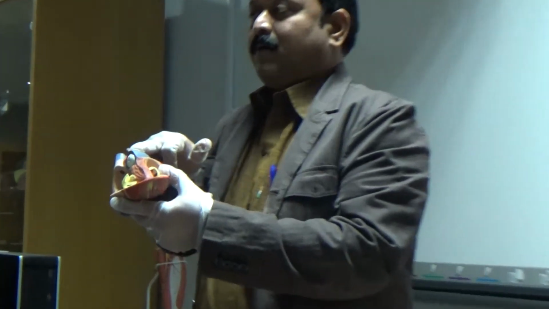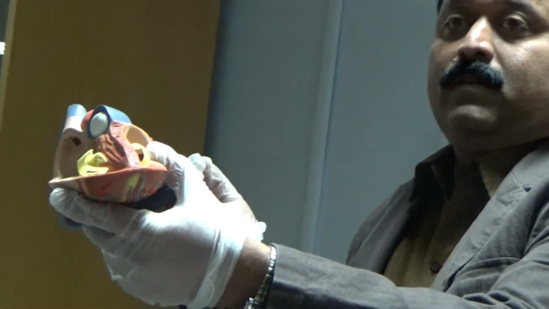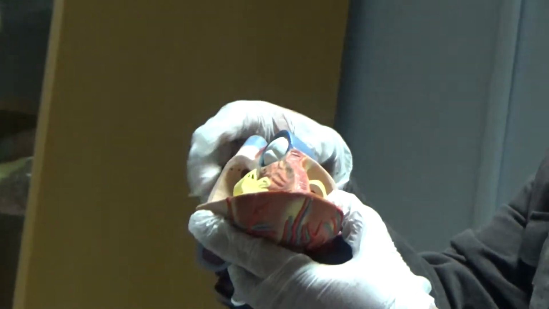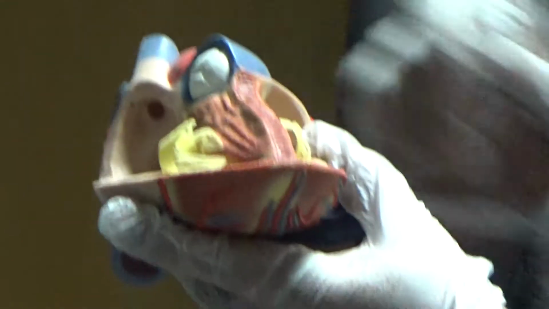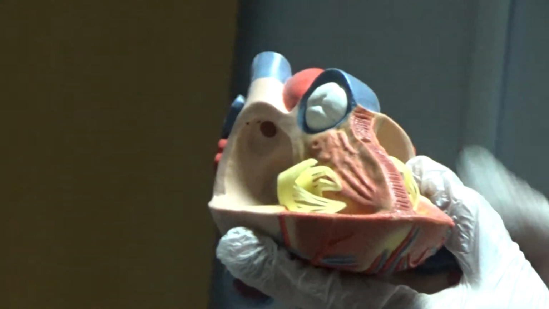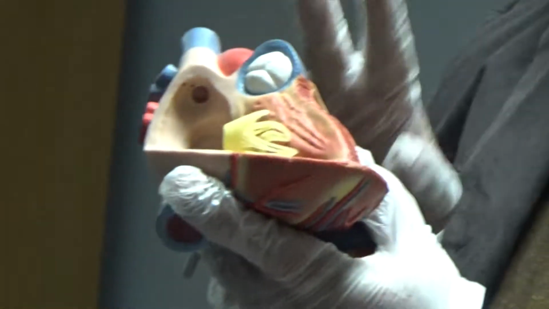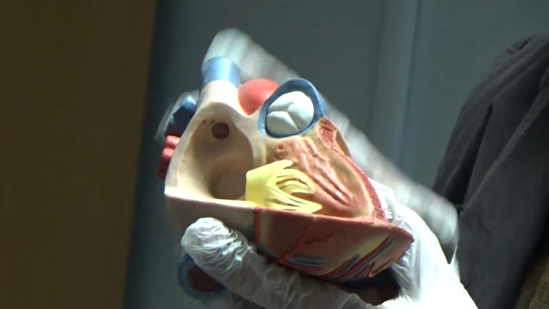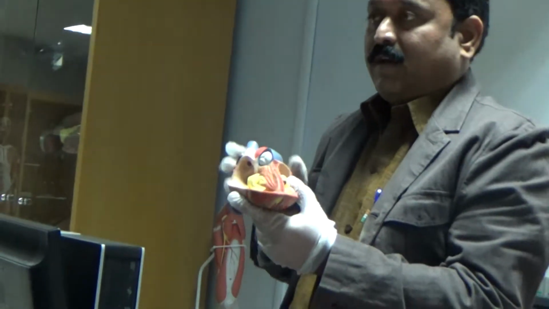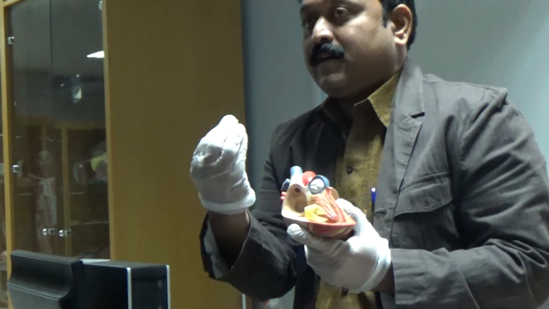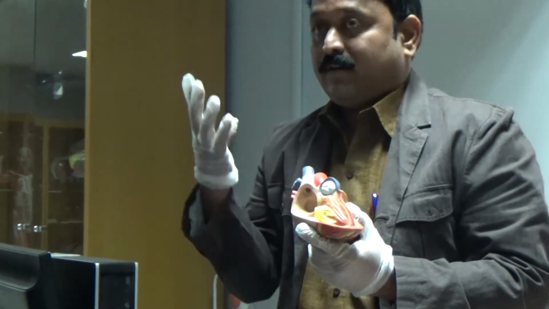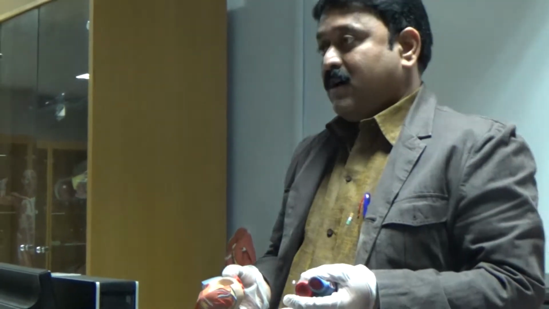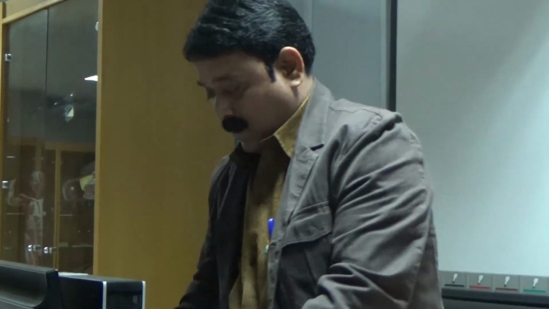At the beginning of the pulmonary trunk, semilunar, three cusps, half moon shape, isn't it? Same as in the beginning of the aorta. So these are one more set of valves, the semilunar valves, at the beginning of the aorta and at the beginning of the pulmonary trunk. Okay, this is about the valves of the heart.